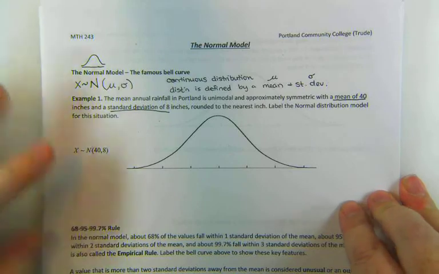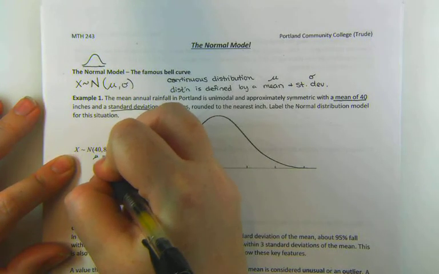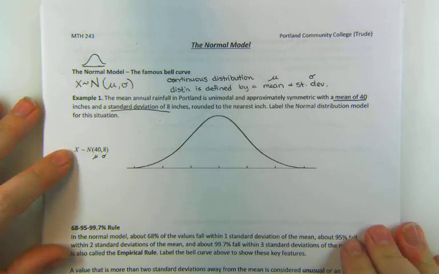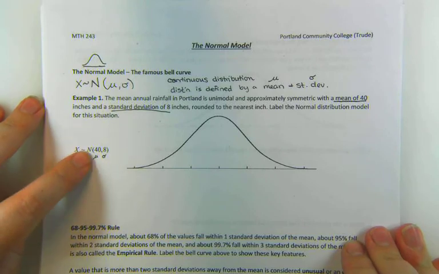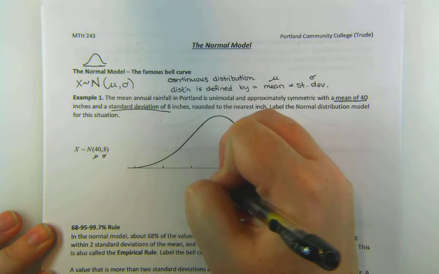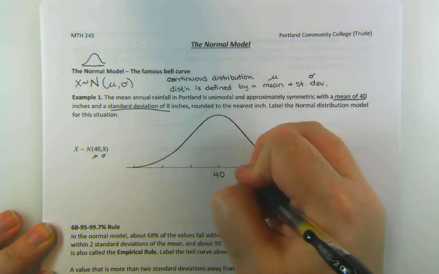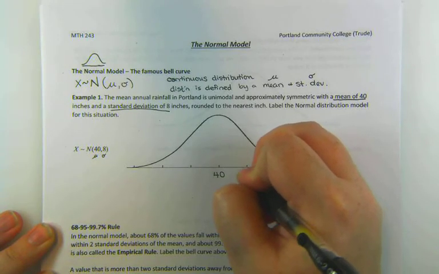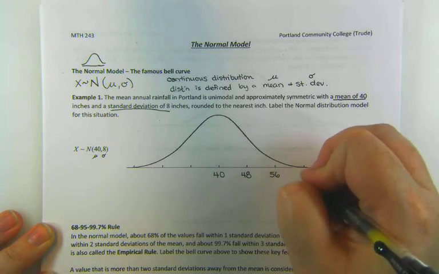If we look at our example up above with the rainfall in Portland, they tell us we have a mean of 40, standard deviation of 8, and we want to label the model. So that 40 is our mean, standard deviation of 8. This is saying if we have rainfall in Portland, it distributes by a bell-shaped curve centered at 40 with a spread of 8. So 40 goes right in the middle, and moving to the right, we add by units of 8.